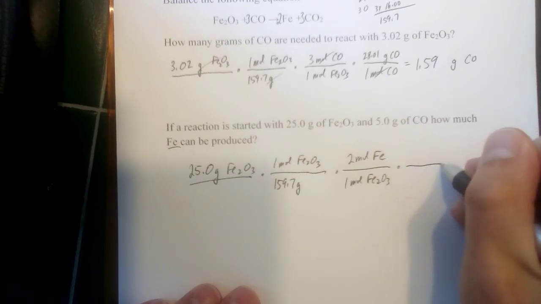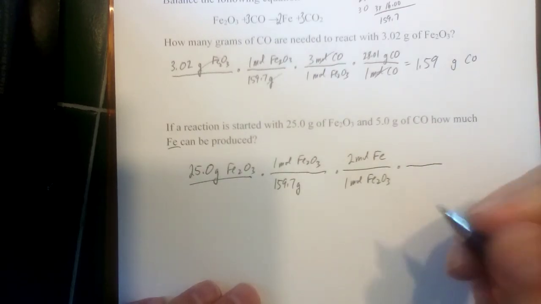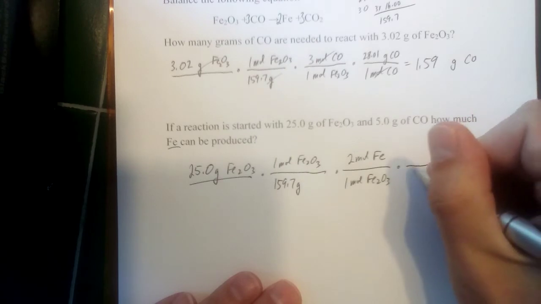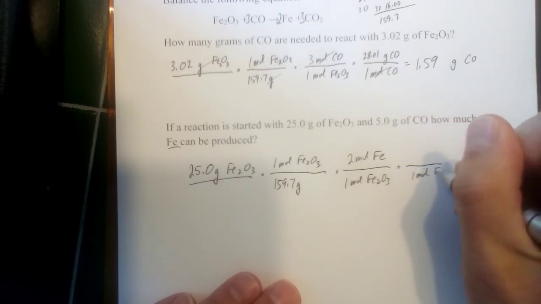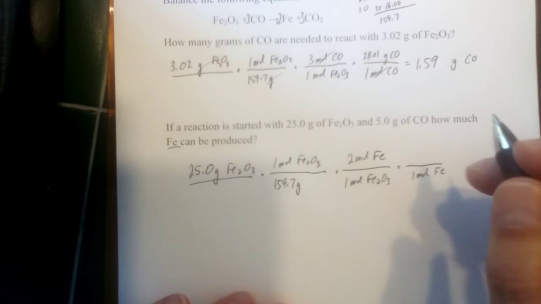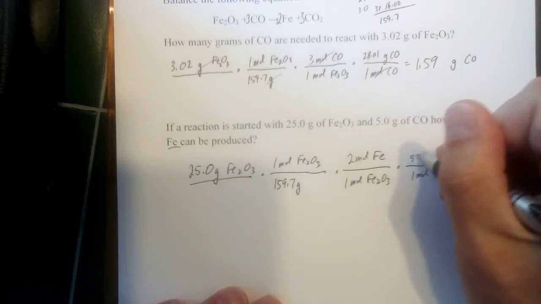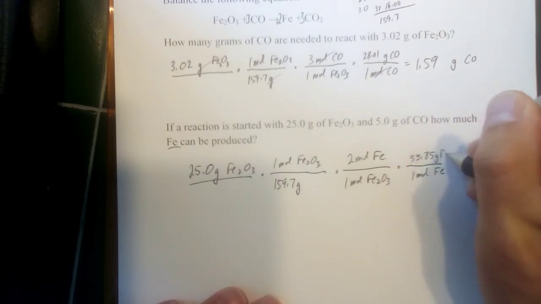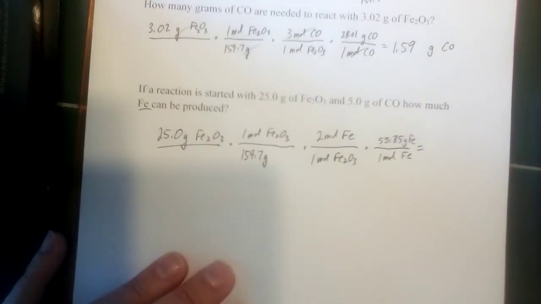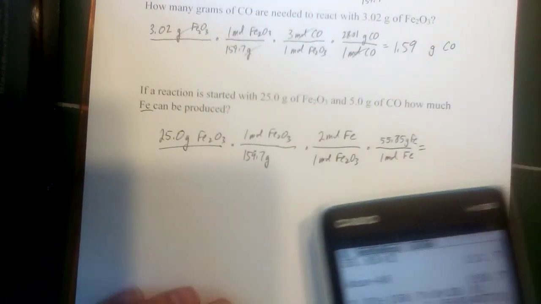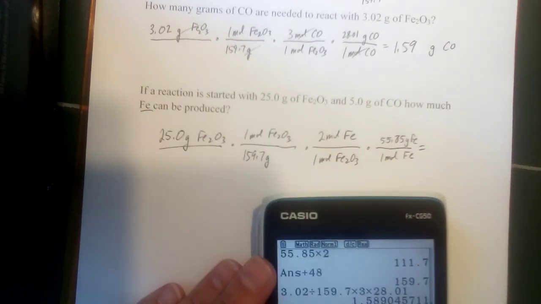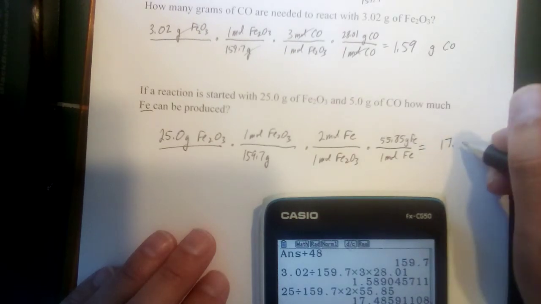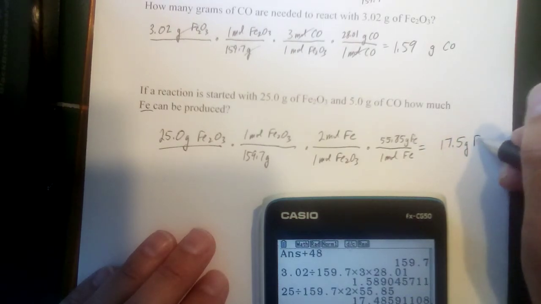I think it's more likely this would be grams, so let's just add one more step. We'll calculate mass and we'll compare the masses. But a question that just asks how much, that could be grams or moles realistically in terms of your answer. So maybe you could just stop at moles, but let's go to grams. I think that's a little more likely how the problem would be worded. Okay, 25 divided by 159.7 times 2 times 55.85 would be 17.5 grams of iron. Right?